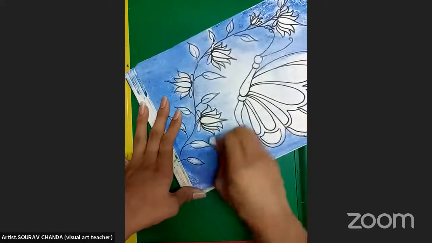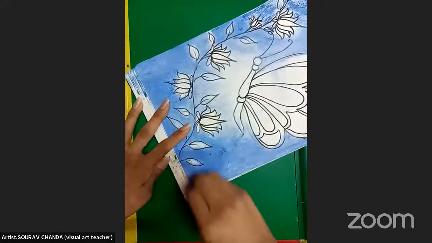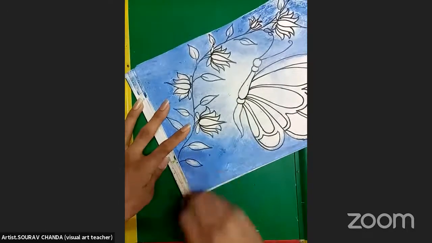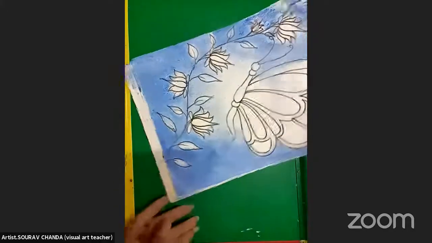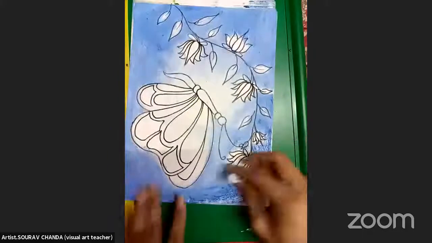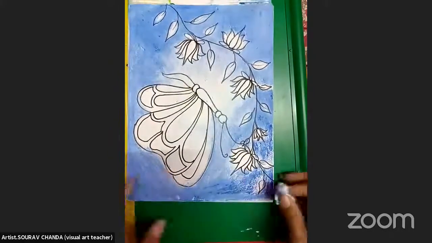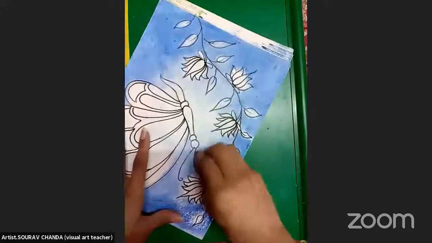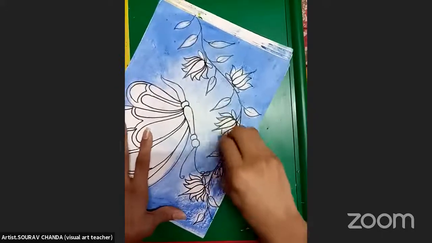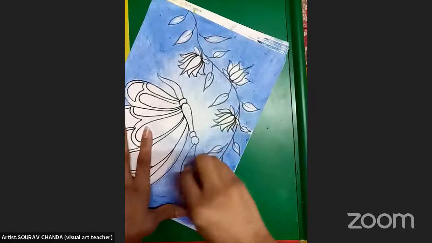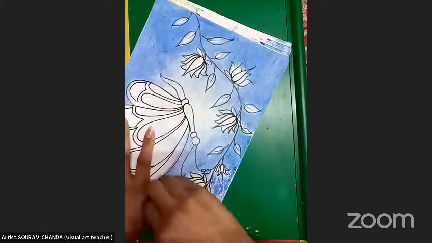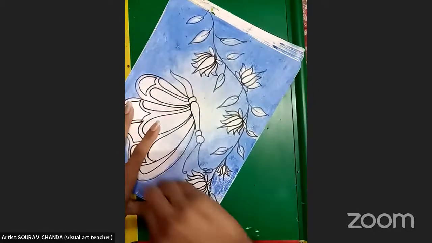You need to remove the color particles, slowly and gradually. It should glow from inside. Make sure that it's glowing. So the white section at the center is very, very important.